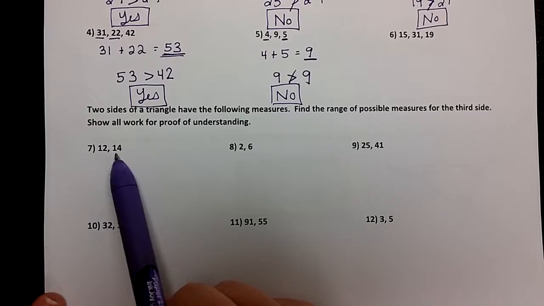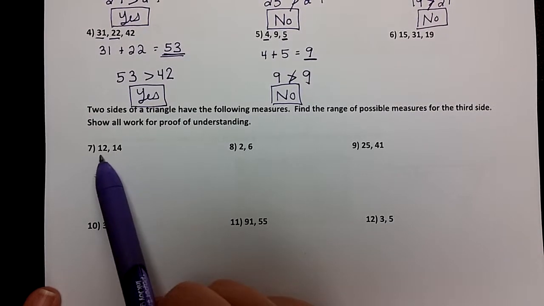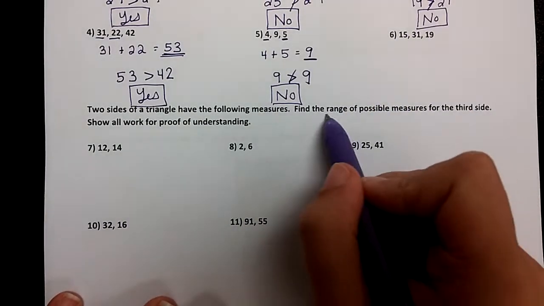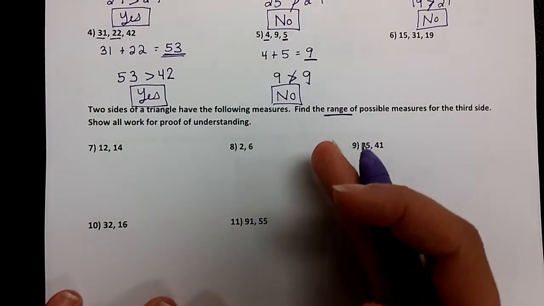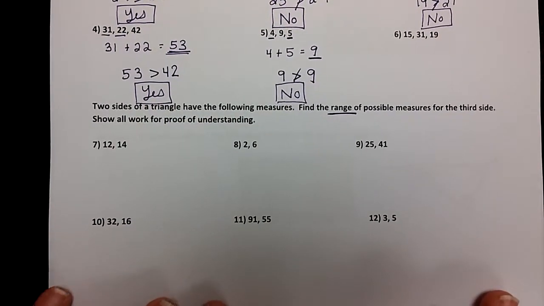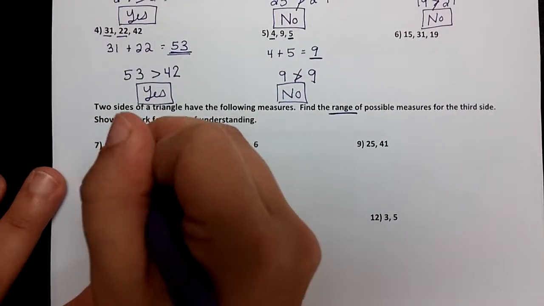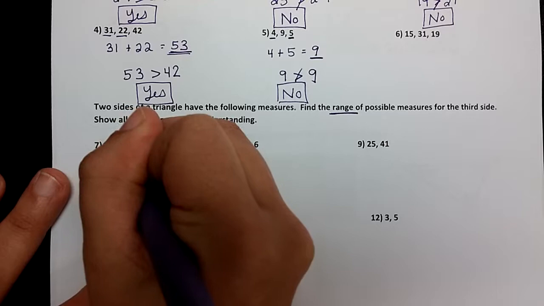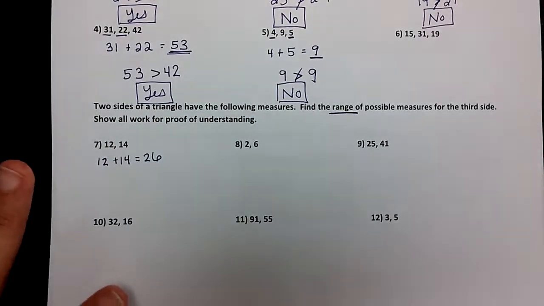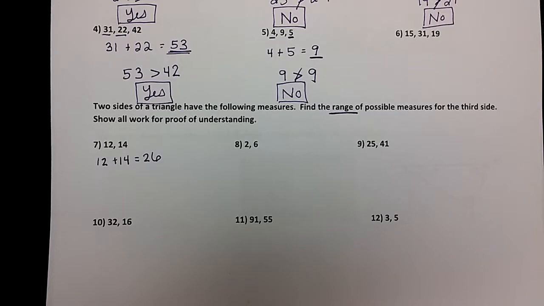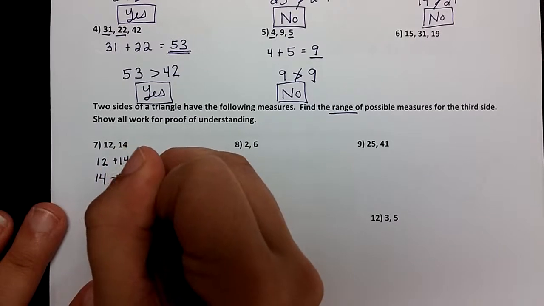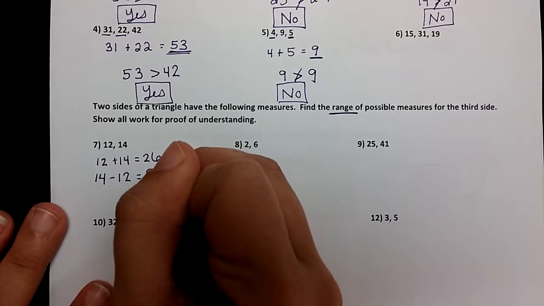So we don't know if they gave us the 2 biggest sides of the triangle. We don't know if they gave us the 2 smaller sides of the triangle. So we have to account for both possibilities. So the way we can come up with a range, so from a certain number to a certain number of possible measures for the third side, first thing we would do is we're going to add these 2 numbers. So we're going to assume they're the 2 smallest sides. So I'm going to do 12 plus 14, which is 26. Okay. So now we're going to assume they're the 2 largest sides, and we're going to subtract the 2 numbers. 14 minus 12, which is 2.